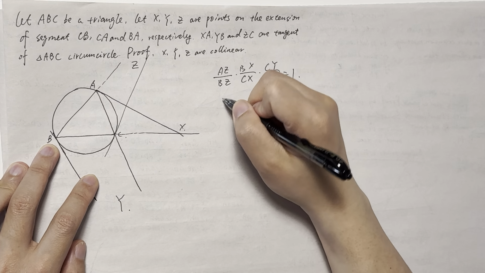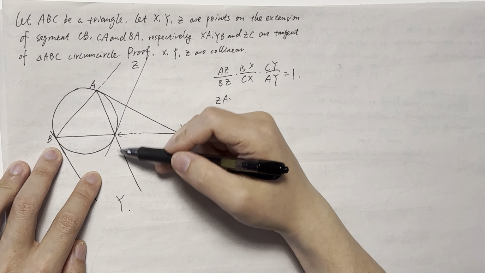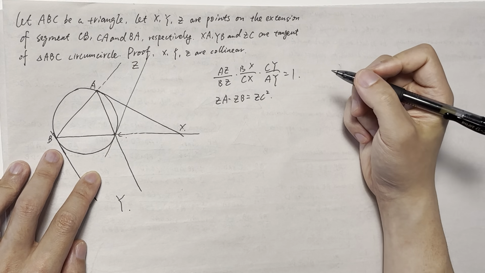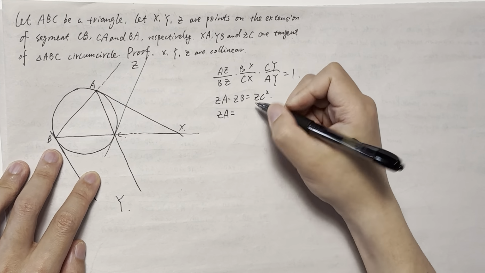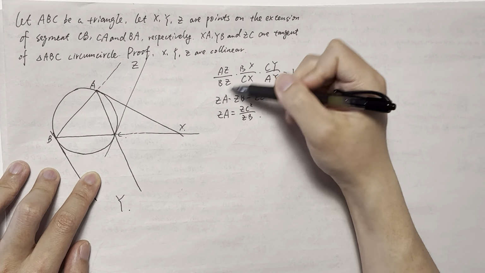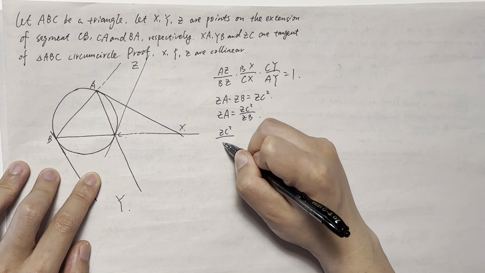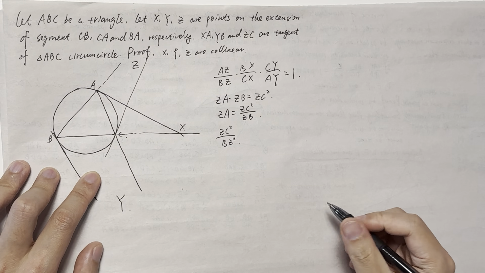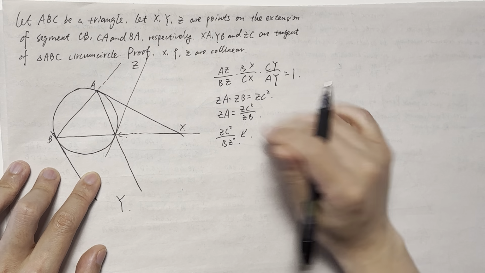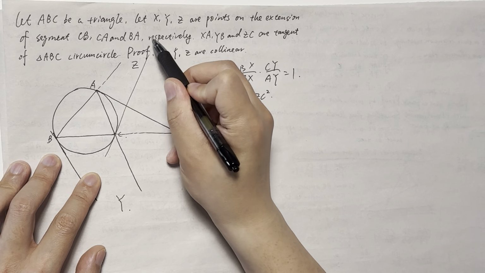Because ZC is a tangent, ZA times ZB equals ZC squared, right? And ZA equals ZC squared divided by ZB, which means the first term, AZ divided by BZ, can be written as ZC squared divided by BZ squared. That means we want to find the ratio of ZC to BZ. ZC is here, and BZ is here.